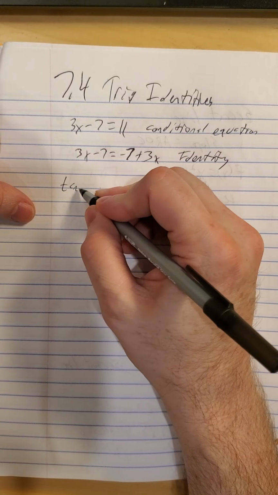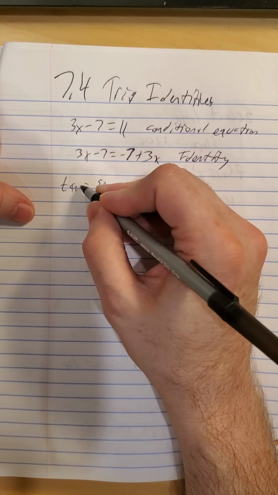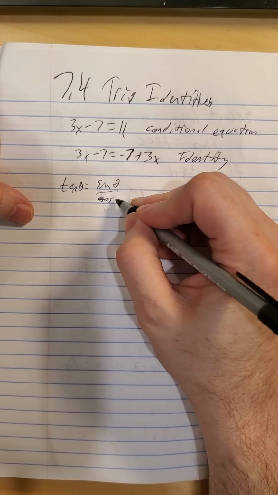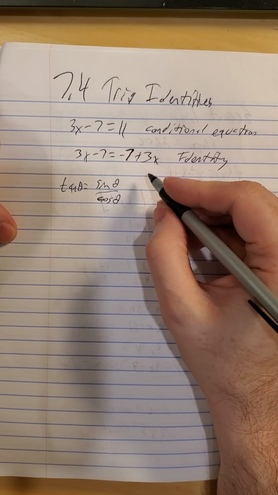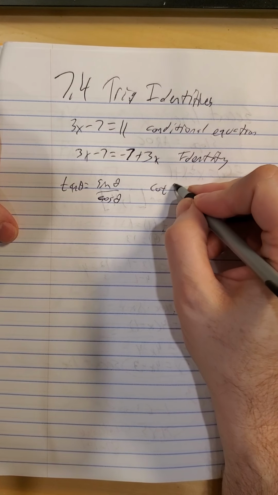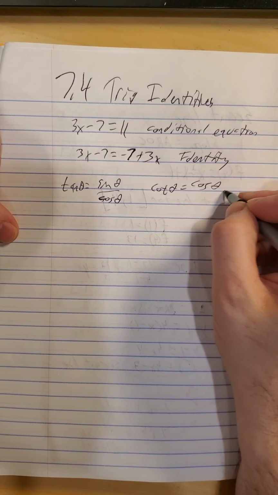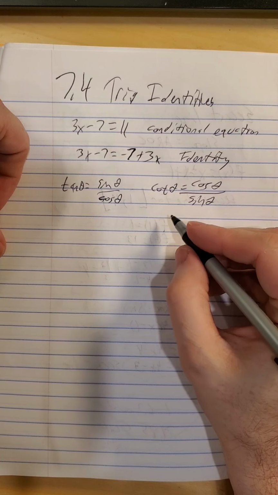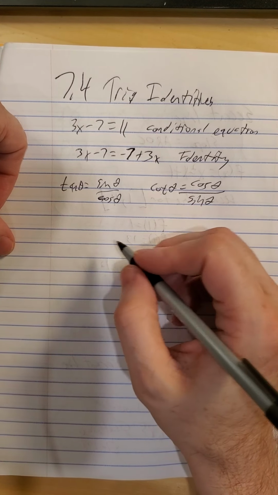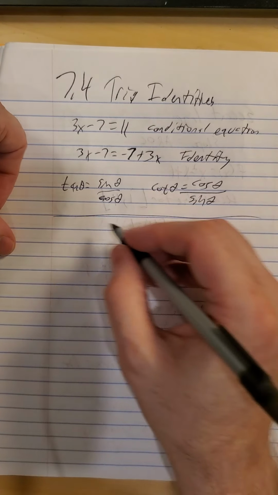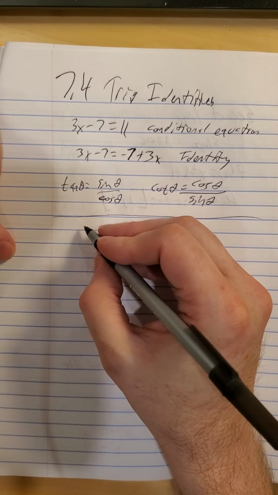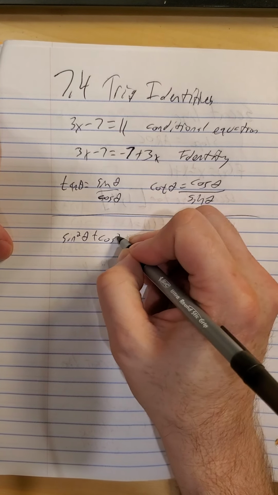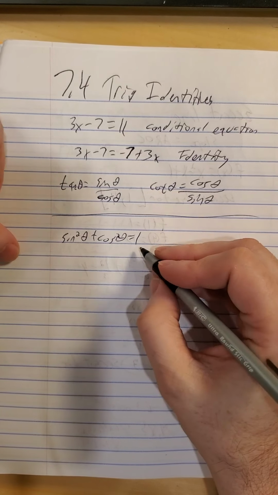We've seen that tangent theta is sine theta over cosine theta. We've seen cotangent theta is cosine theta over sine theta, and so on. We've also seen a few of our Pythagorean friends. So we saw sine squared theta plus cosine squared theta equals 1.